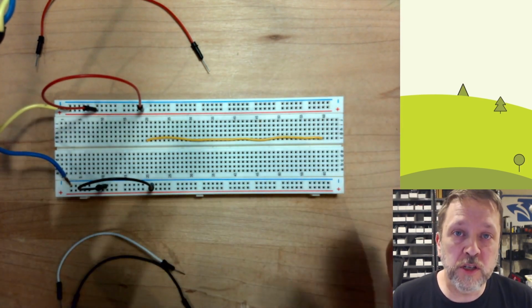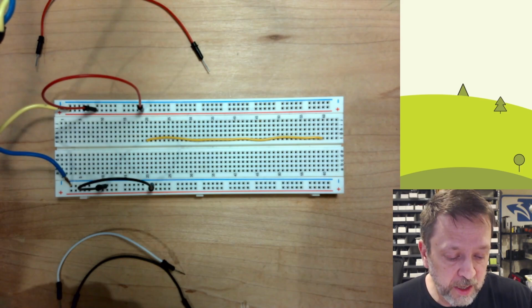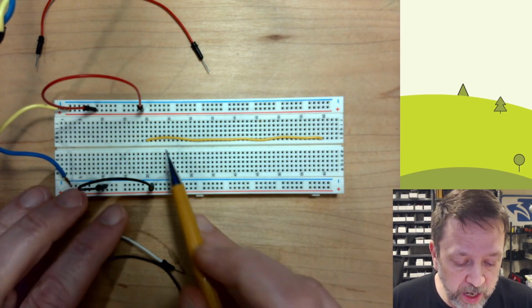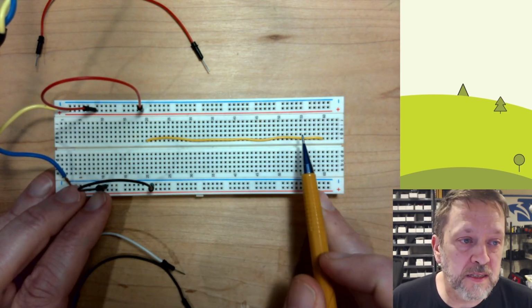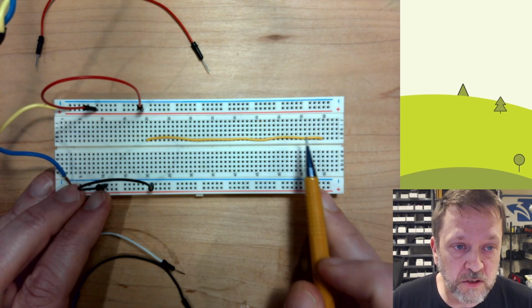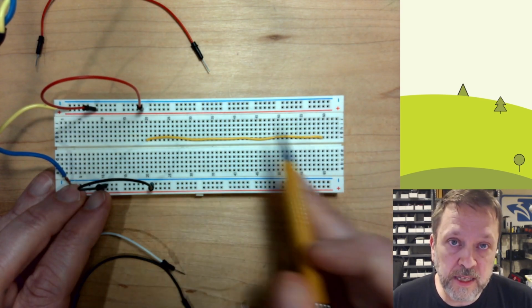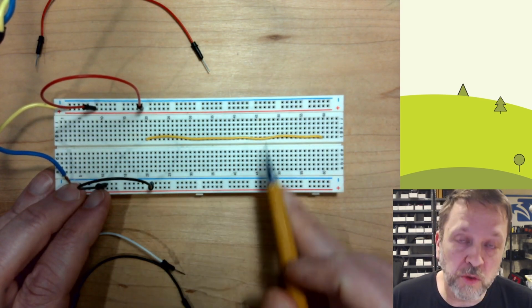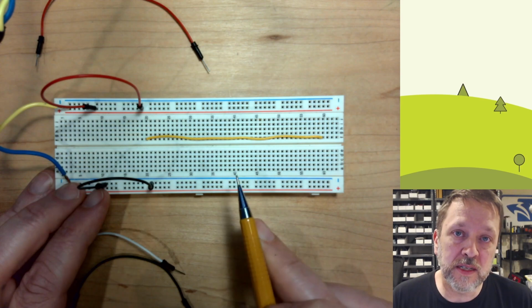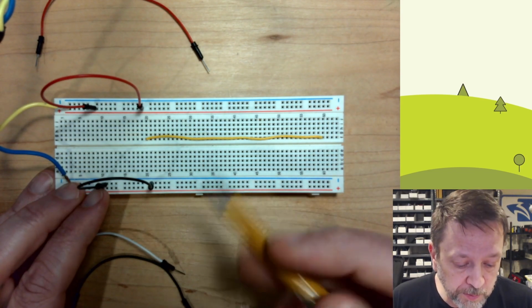So imagine that we've zoomed way in, and inside this, we have this line here, and this is our output pin. So this is our digital out. Everything that happens on this board is going to be what happens inside the chip itself.